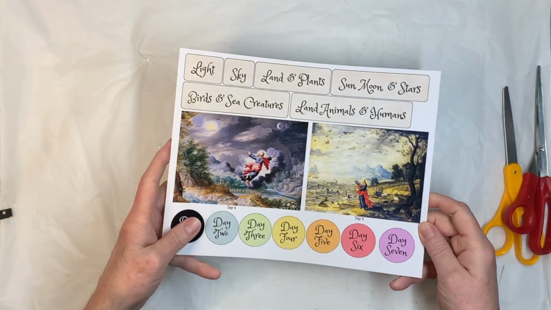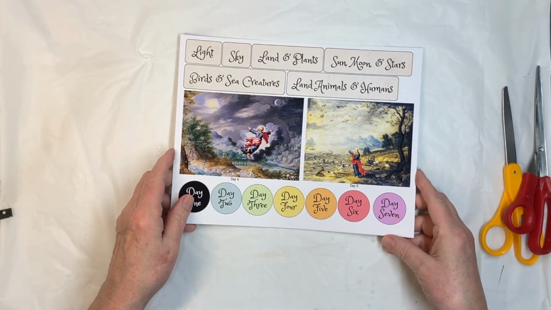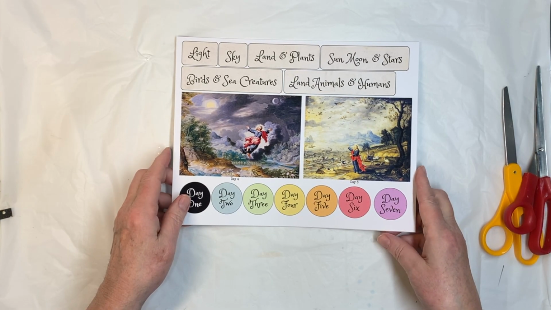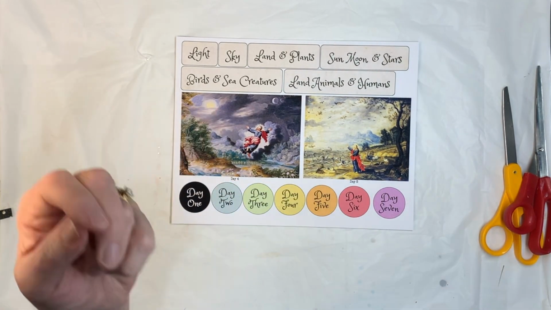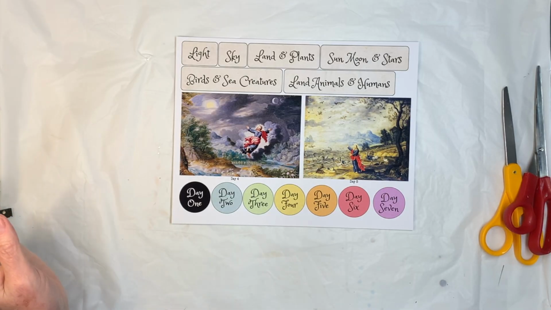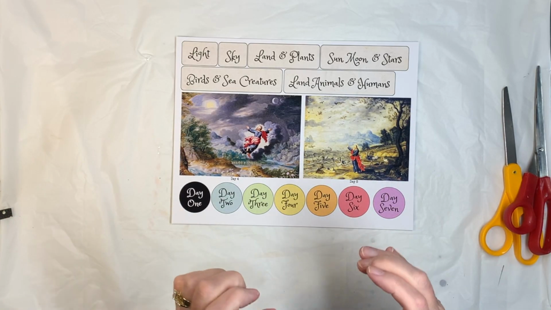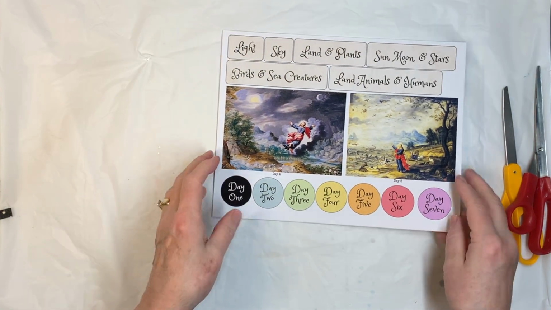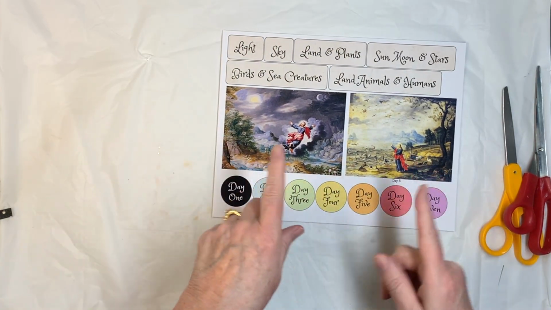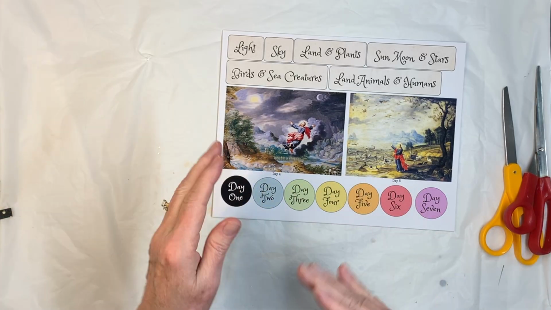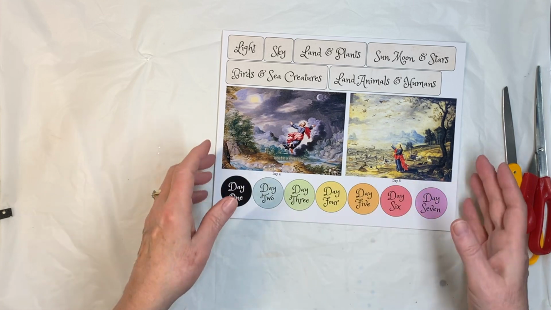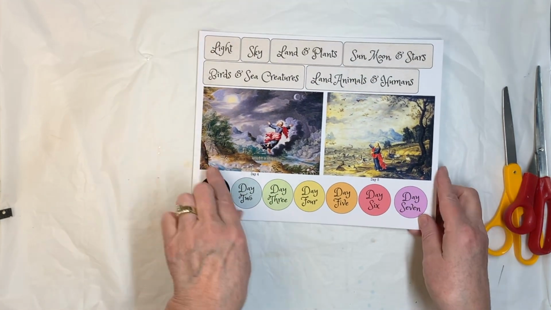I had a person challenge me to design some things for people who do Bible journaling, and so I used my creation journal kits and I reduced the images and I added some other elements so that if you're doing a Bible journal, you can cut these out and put them in there to help you sort of illustrate whatever you write. And so I've got my circles here for the days.